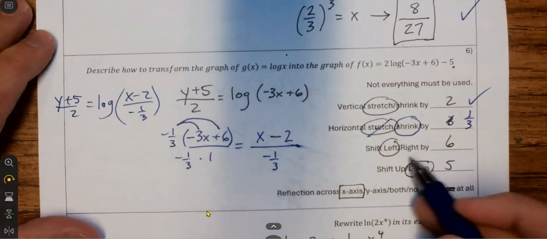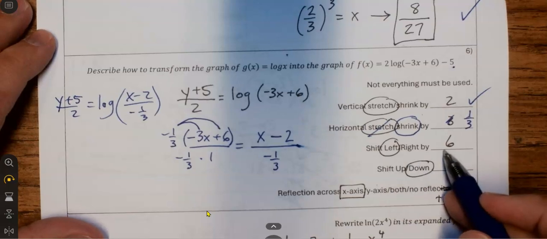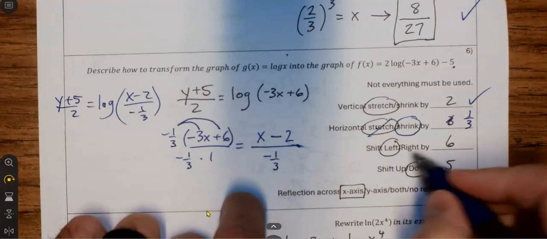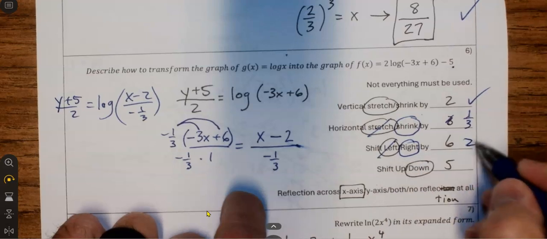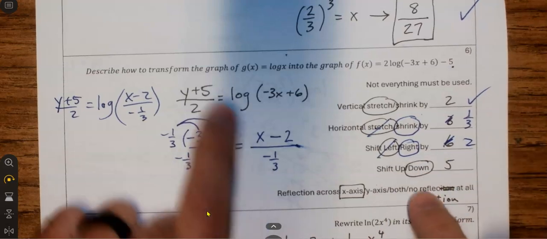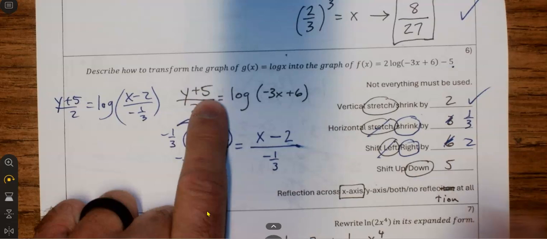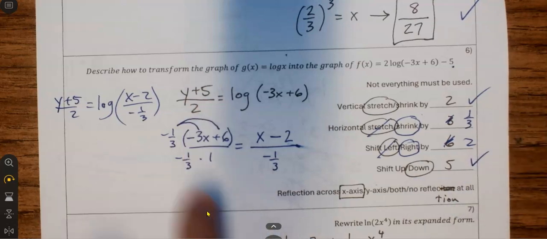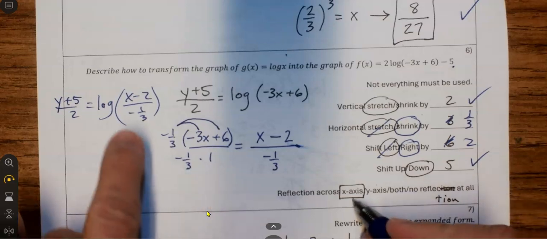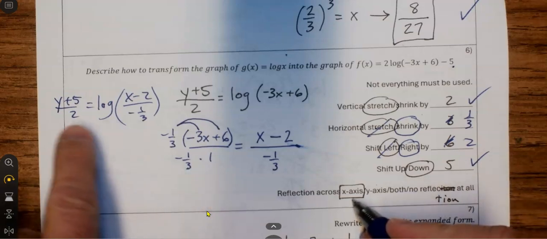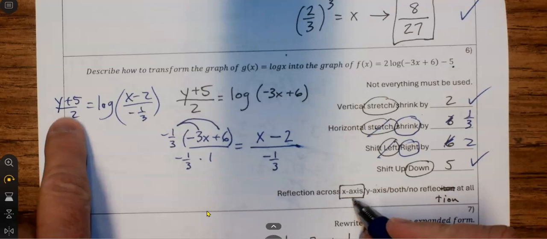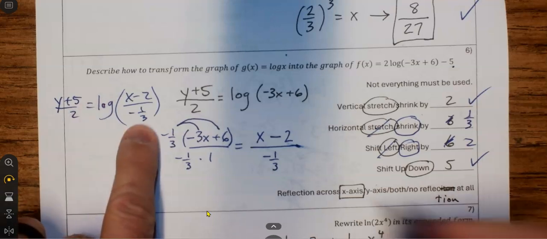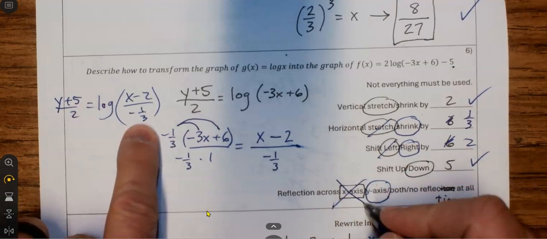Okay, so did it move left 6? No, it moved right 2. Did it move down 5? Yes, it did. Was the reflection across the x-axis? No, there's no negative on the 2. The negative's on the x side, which means it went across the y-axis.